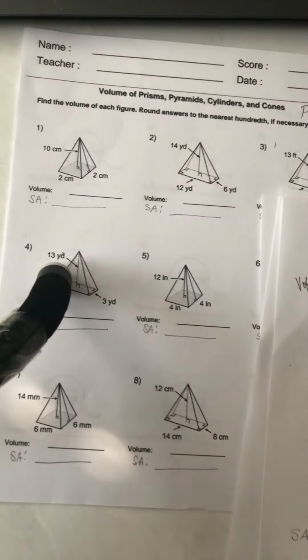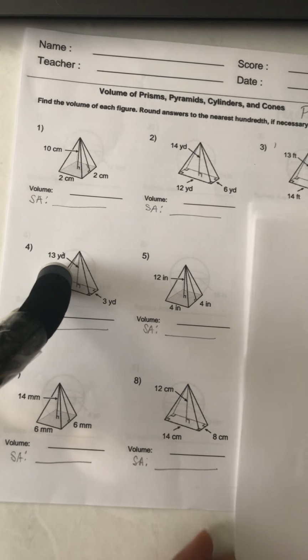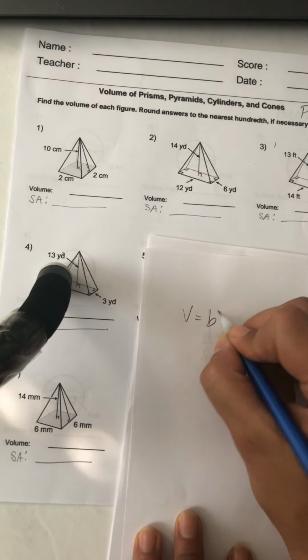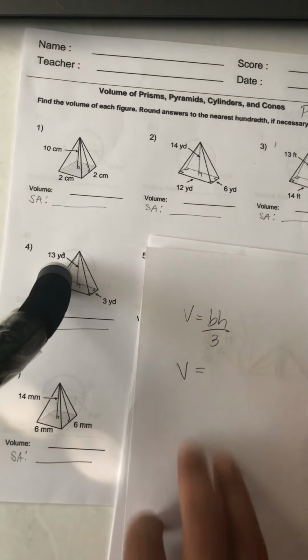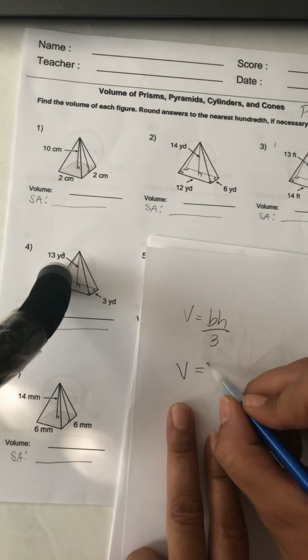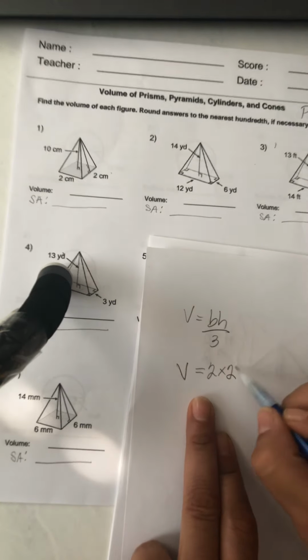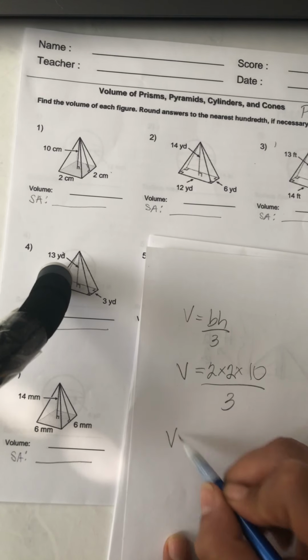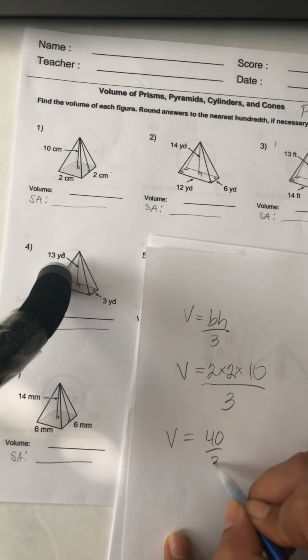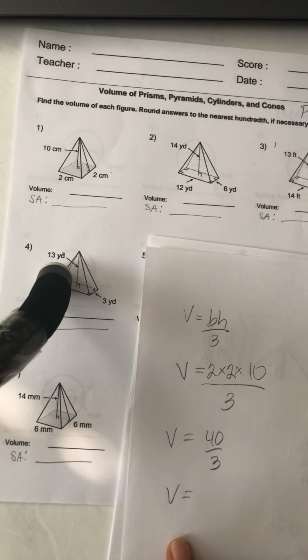So let's go ahead and solve for one of these. I have this one right here. My equation, knowing that volume equals base times height over 3: volume equals the base, so the base is 2 times 2, times the height, over 3. So volume equals 40 divided by 3. I'm going to find a decimal for that. 40 divided by 3 equals, let's repeat it, 13.3 repeated, and this is volume, so it's centimeters cubed. Okay.